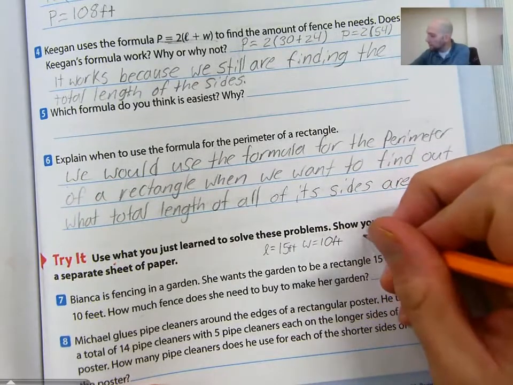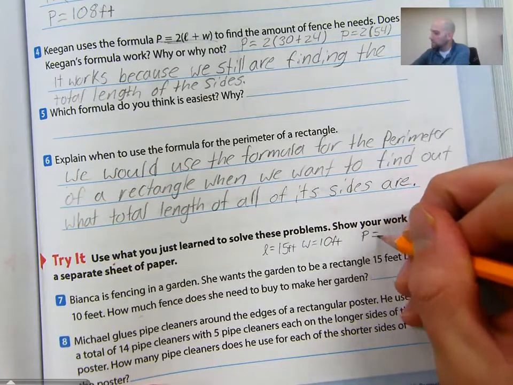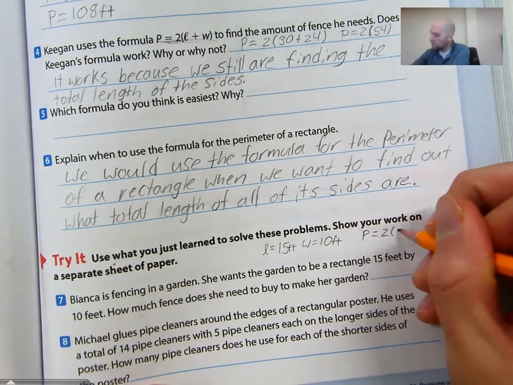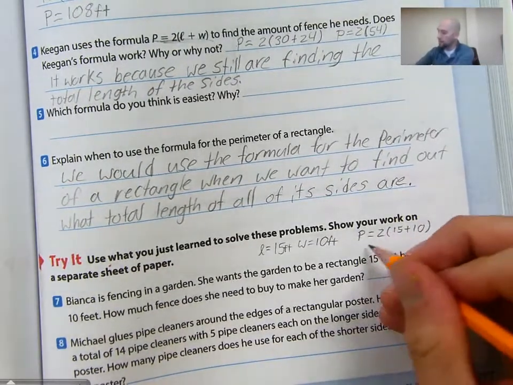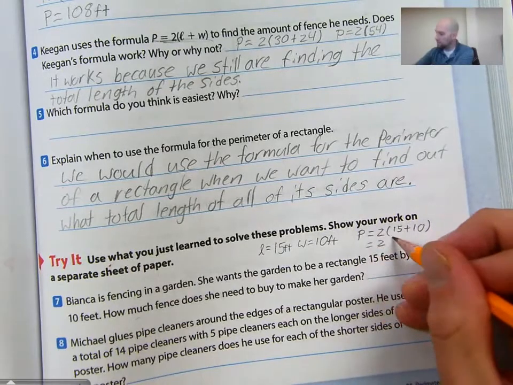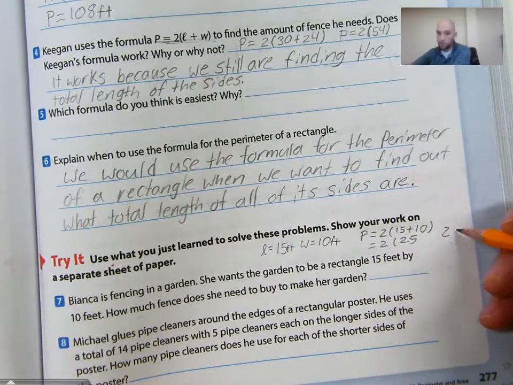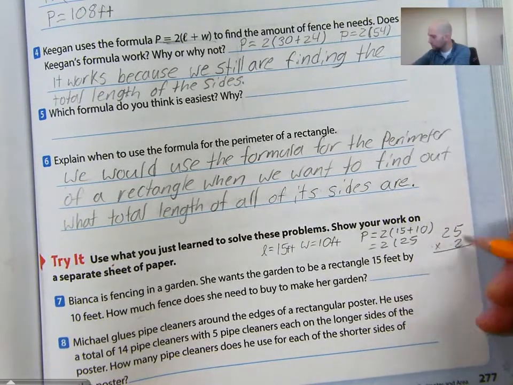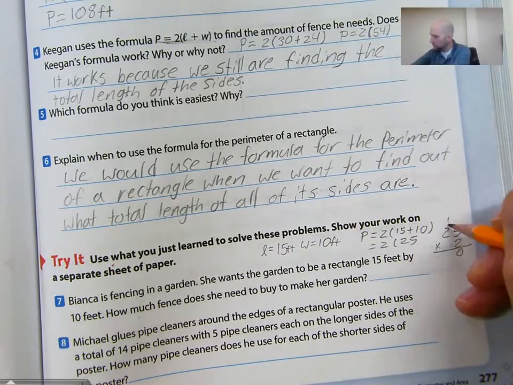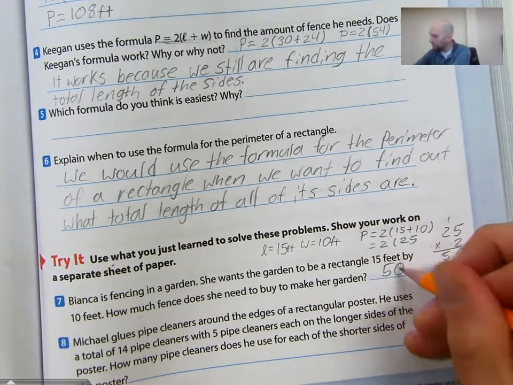So I'll use our second one since we determined that one was a little bit easier. 2 times 15 plus 10. Well, 15 plus 10 is 25. So if we do 2 times 25, we get 50. So she needs 50 feet.